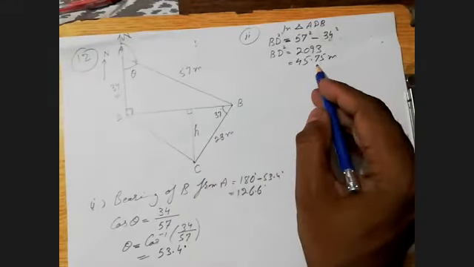Now I can find out the area of this triangle. First, find out the area of triangle BDC. For area of triangle BDC, I'm applying the formula which I told you earlier related to sin theta: half into the product of the sides, 28 into 45.75, into sine of the included angle, sine of 37 degrees. Please tell me the answer.